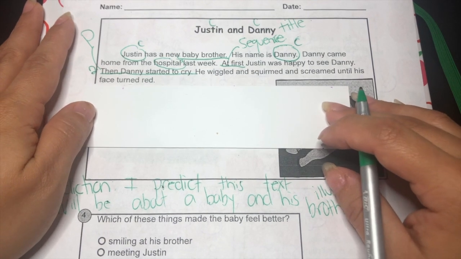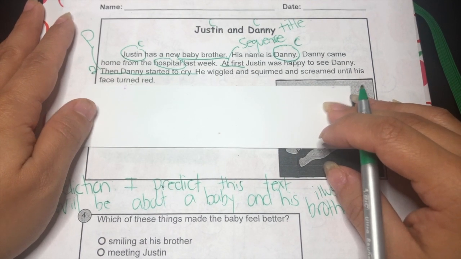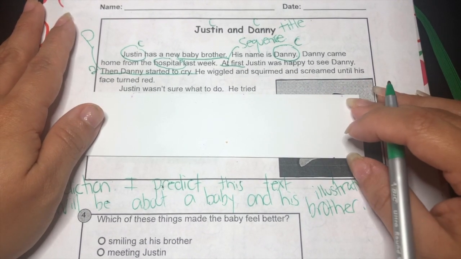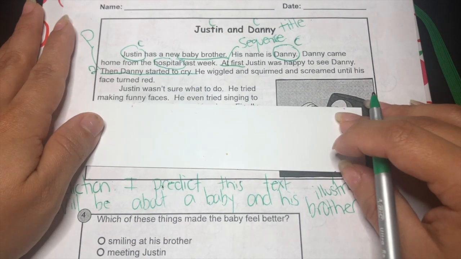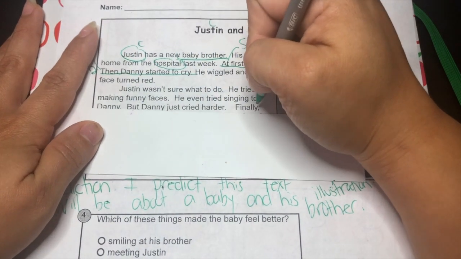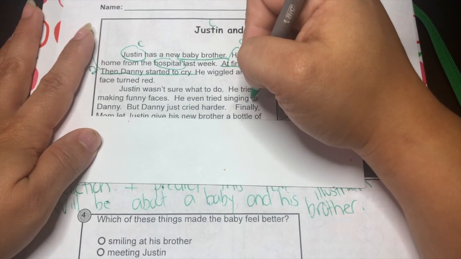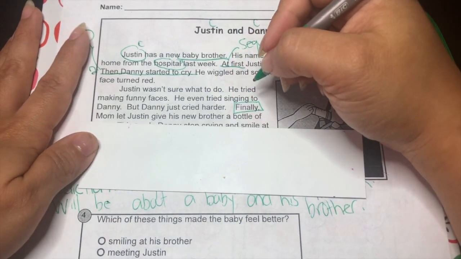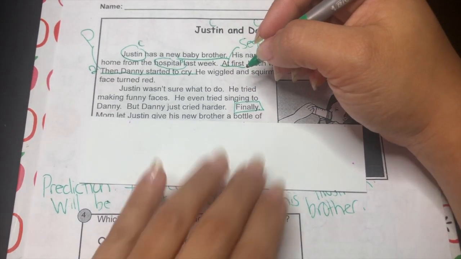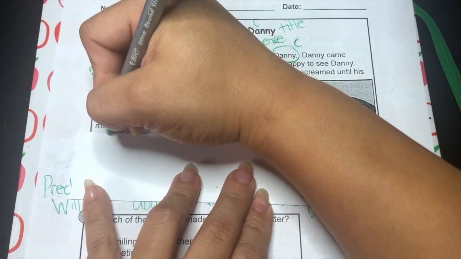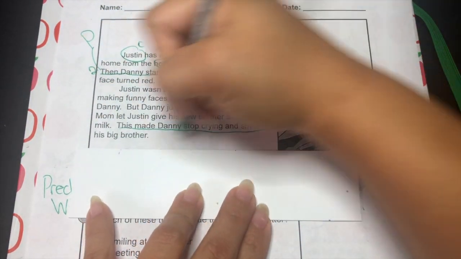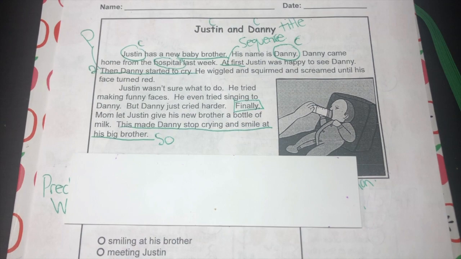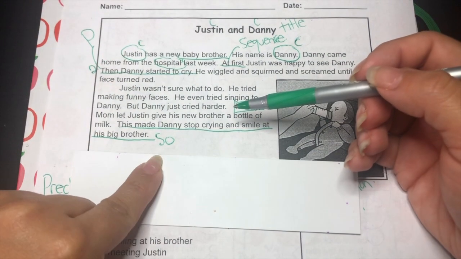He wiggled and squirmed and screamed until his face turned red. Oh my goodness, I feel bad for Danny for crying so much. Maybe he was hungry. Justin wasn't sure what to do. He tried making funny faces. He even tried singing to Danny, but Danny just cried harder. Finally, probably a solution, right? Finally, Mom let Justin give his new brother a bottle of milk. This made Danny stop crying and smile at his big brother's solution. All right, so we have our character, setting, problem, and solution. Excellent.